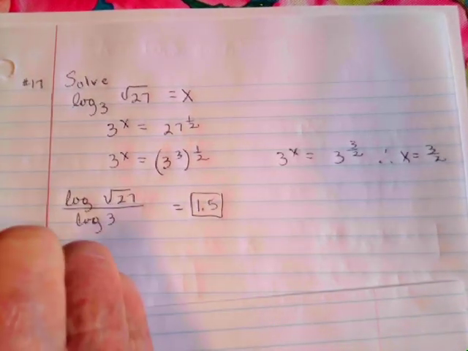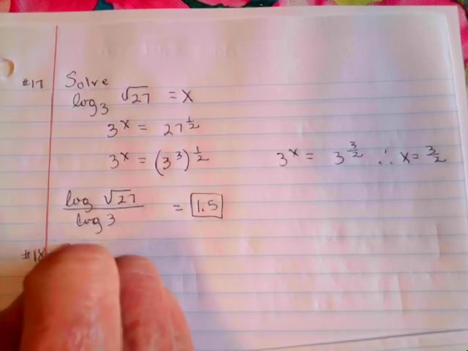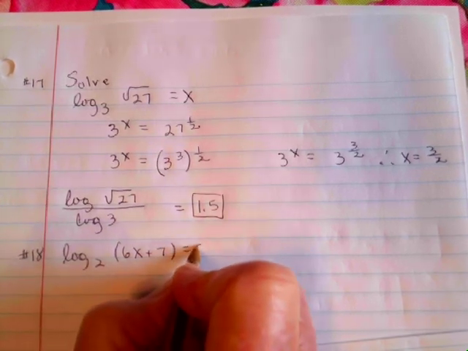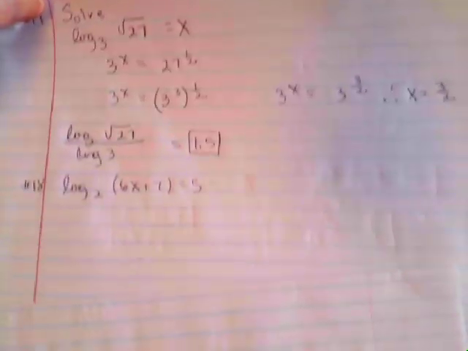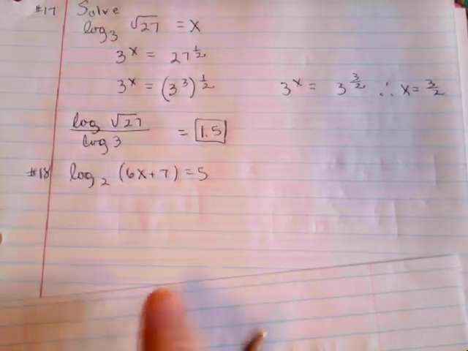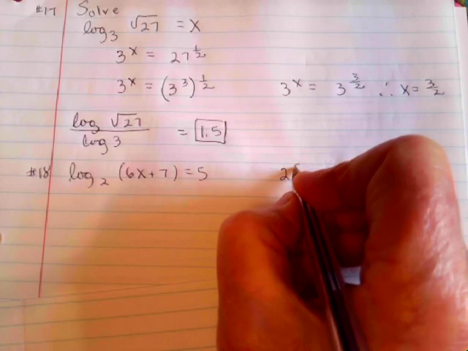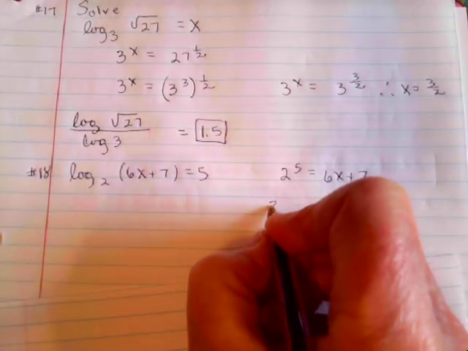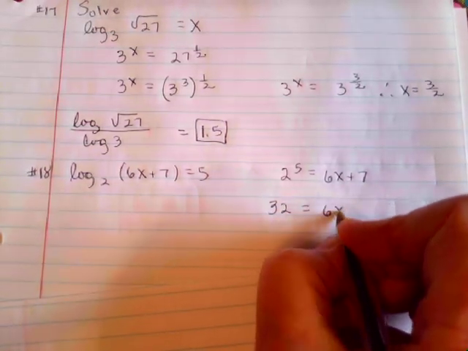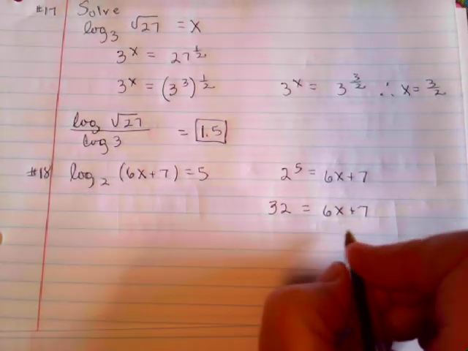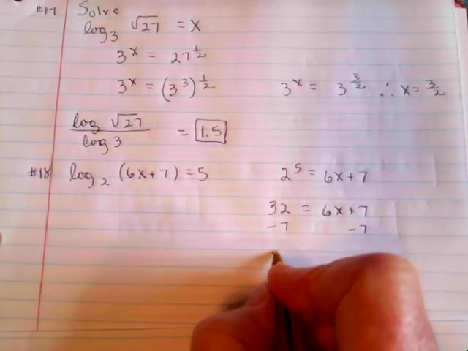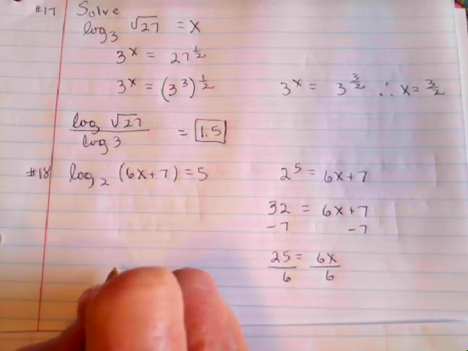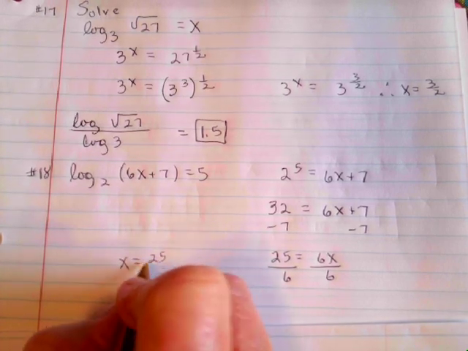The last one we're going to do, number 18. Log 2 of 6x plus 7 equals 5. Now, I can't do this one with the calculator because I've got a variable here. But I'm going to start by rewriting this as 2 to the 5th equals 6x plus 7. You know, 2 to the 5th is 32. 32 equals 6x plus 7. Subtract 7, subtract 7. You have 25 equals 6x, and divide by 6 on each side. X equals 25 over 6. Final answer.